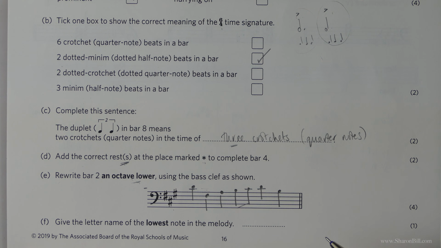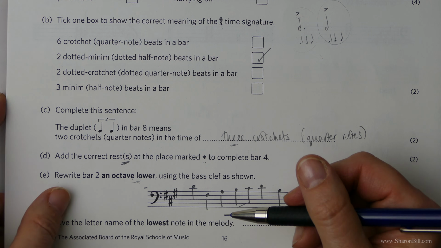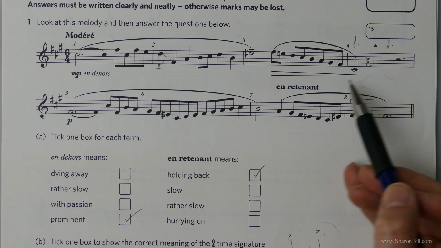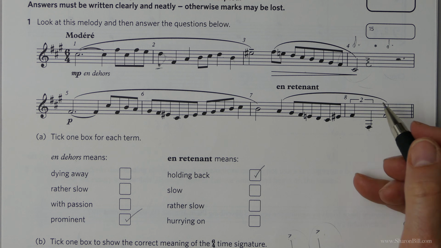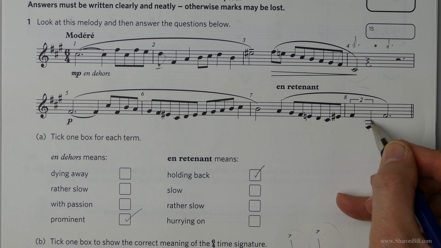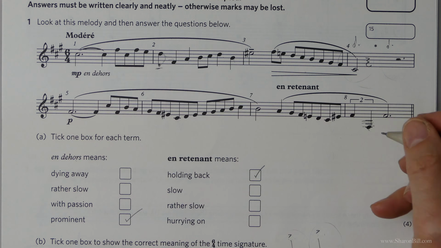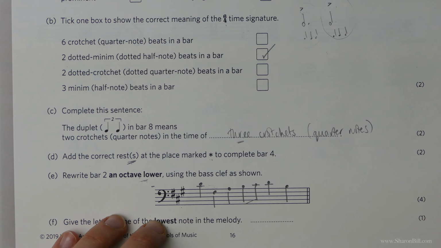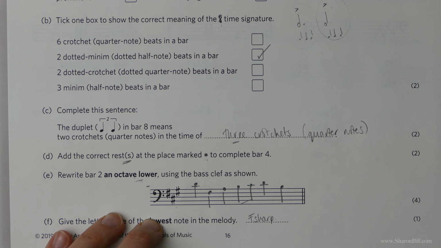And then finally we're asked to give the letter name of the lowest note in the melody. So let's see what the lowest note is. We're in the treble clef. That's getting lower here, but then obviously this is the lowest with the most ledger lines. So let's think that's middle C at the bottom of the treble. C, B, A, G, F. However, that's not the full story because we have a key signature, F, C, G sharp, so that is an F sharp. So let's just pop that there, F sharp. And that's that question completed.